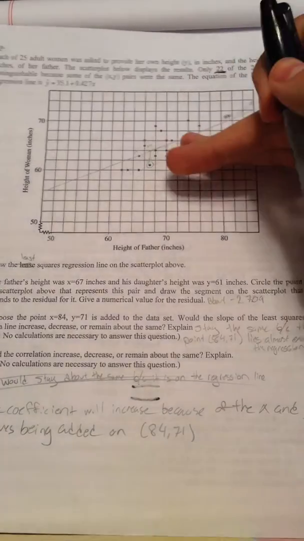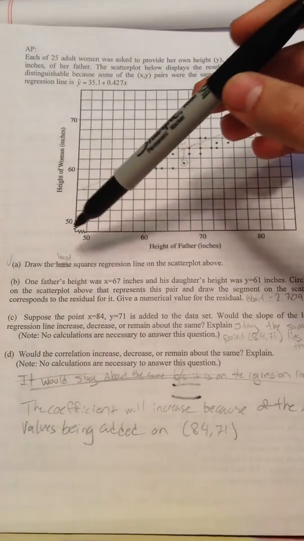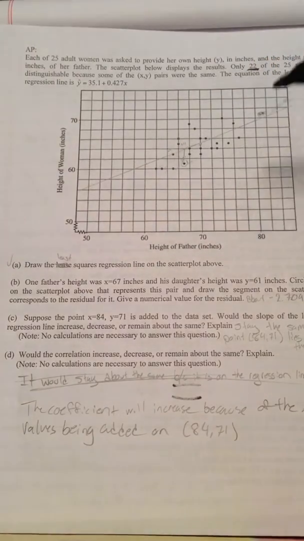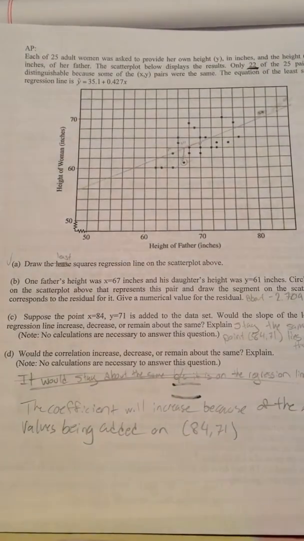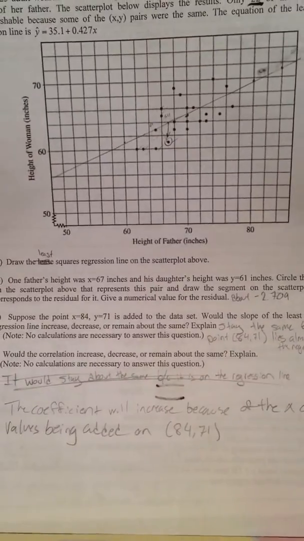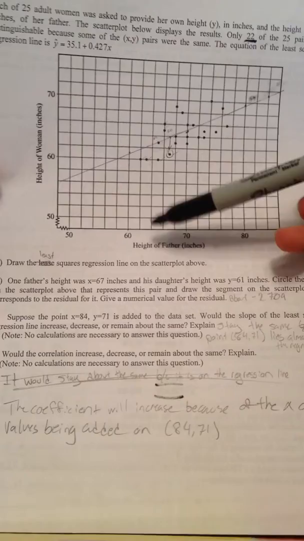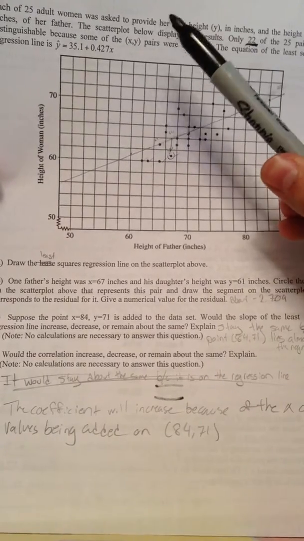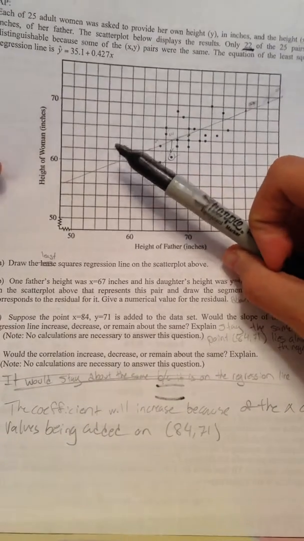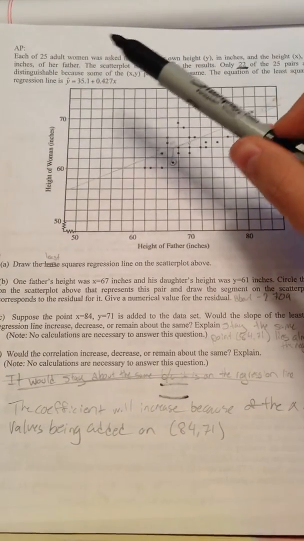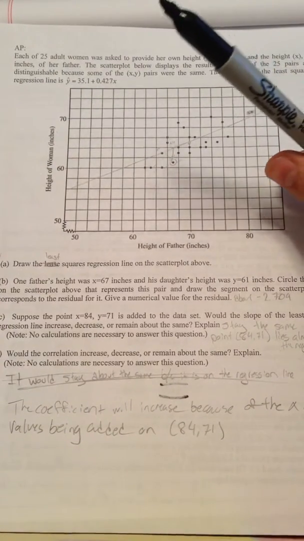Okay, so A says draw the least squares regression line on the scatter plot above. So as you can see here, I already drew my line. How do I do this? Just pick random x values and plug them into the regression line equation and then get a y value.